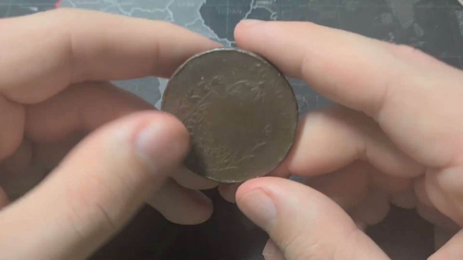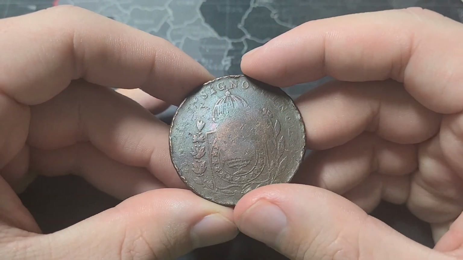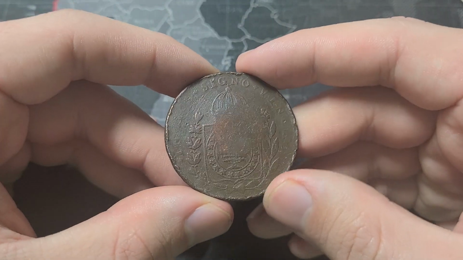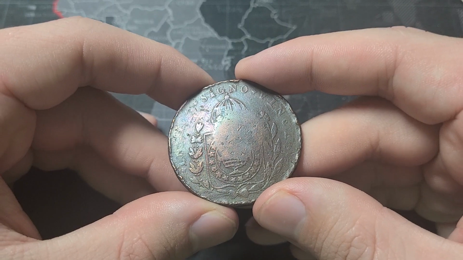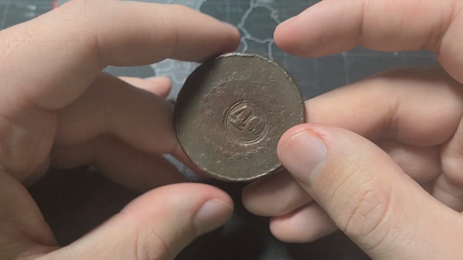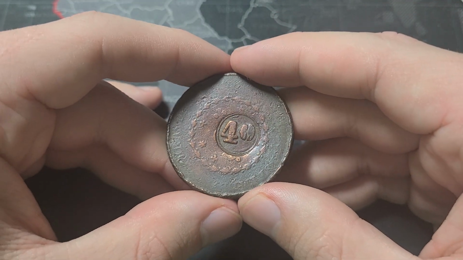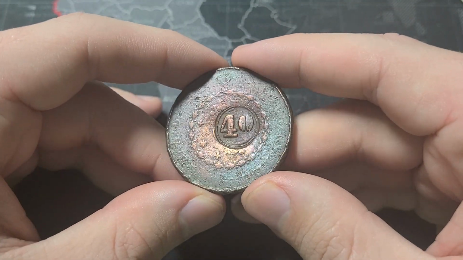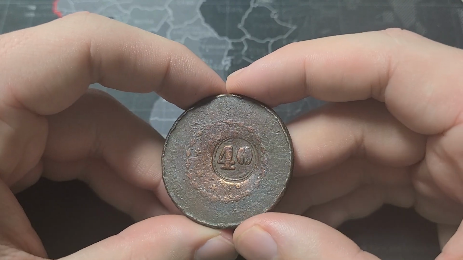So this was counterstamped. It's not too bad on this side if you know the Brazilian coat of arms, but if you don't, this could be a real needle in a haystack. Lettering is almost all worn. Most of the imagery is gone on the one side. And yeah, it's just not the easiest coin to identify. So you might have to get help for something like this.